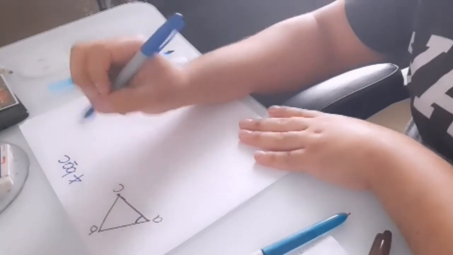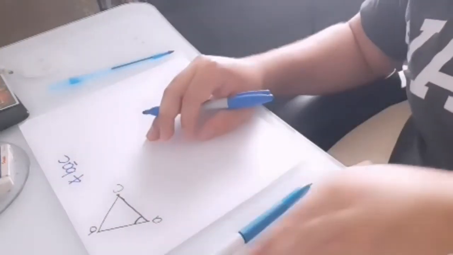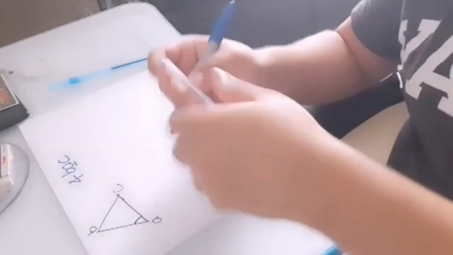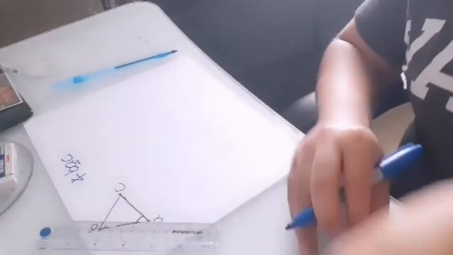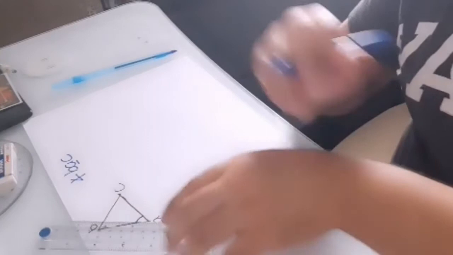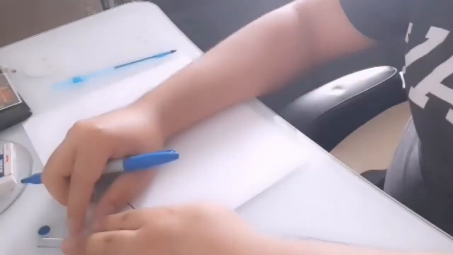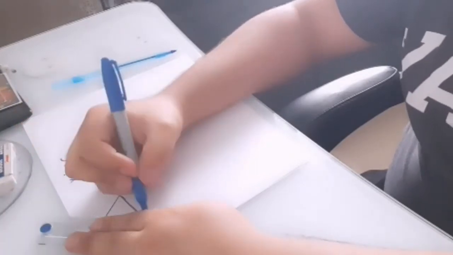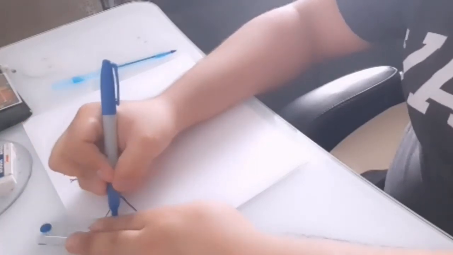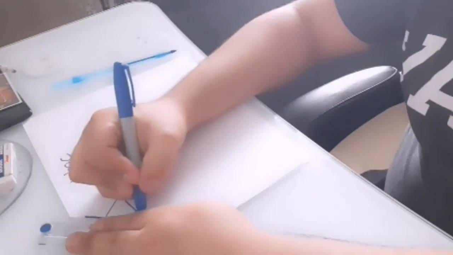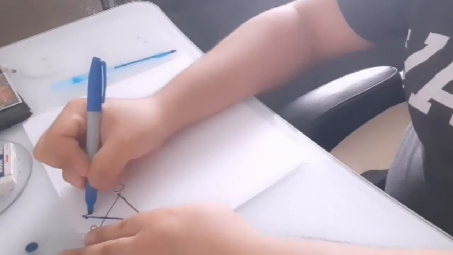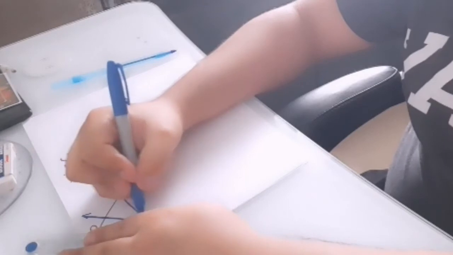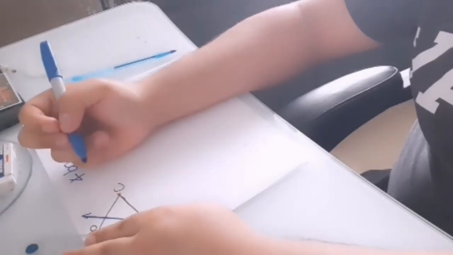Then we get our nice little ruler. It's always a good suggestion when drawing triangles or trying to find an incenter to use a ruler. We mark it to indicate that's an angle, then just make a line in the center, because that's your angle bisector. So that's one down.